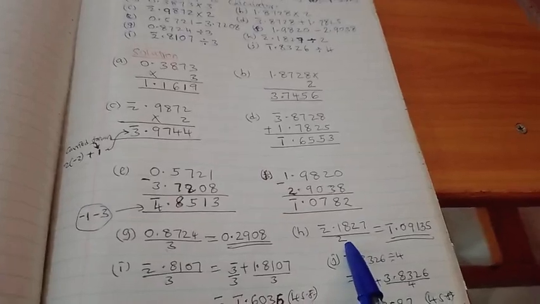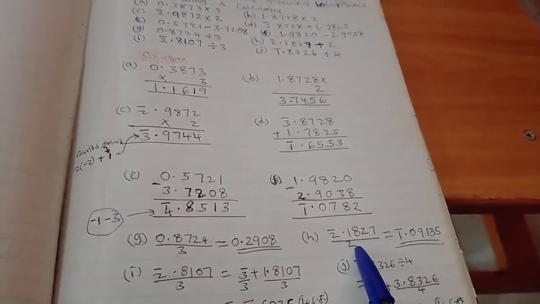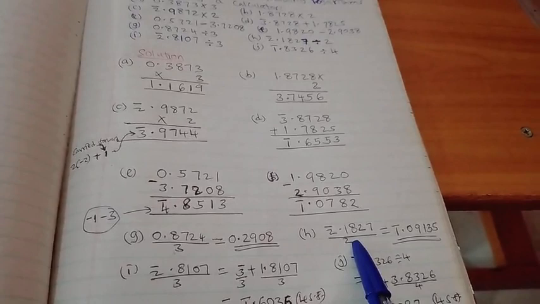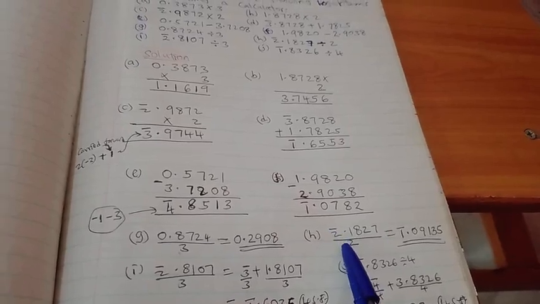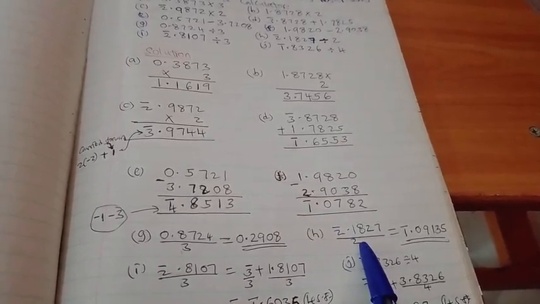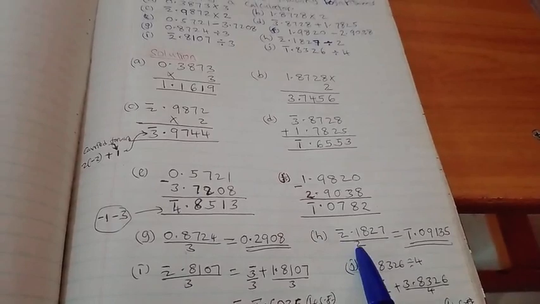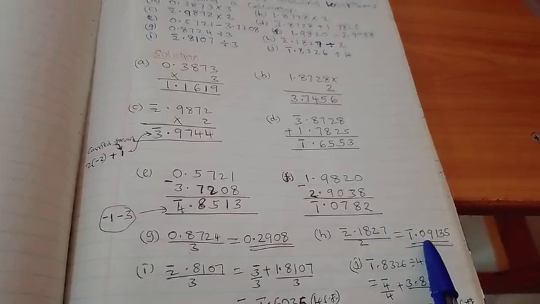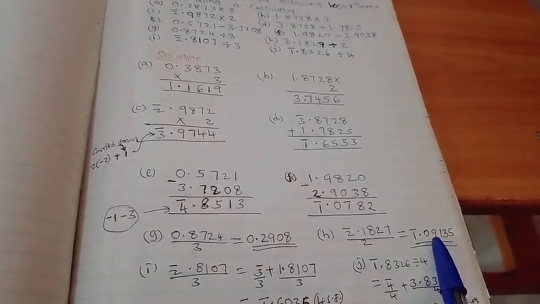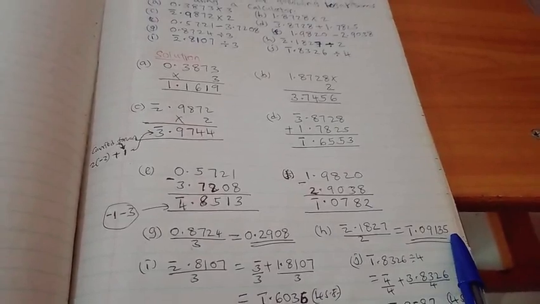For H, bar 2.1827 divided by 2. For this case, we have to be very critical. We observe this number under the bar. Is it divisible by 2? Yes. If it is divisible by 2, we just say bar 2 over 2, we get bar 1. Then we divide this one by 2 as well, we get 0.915.